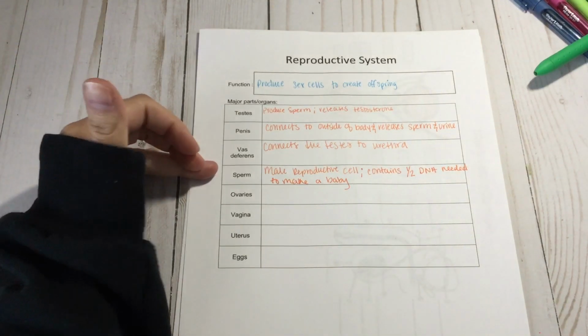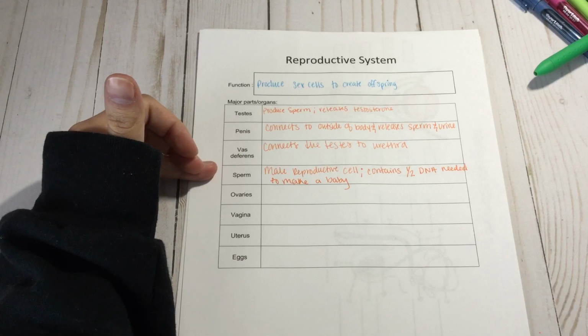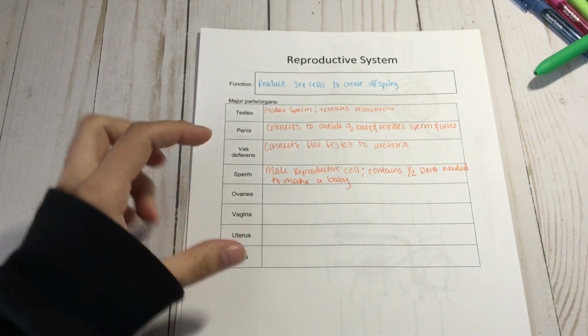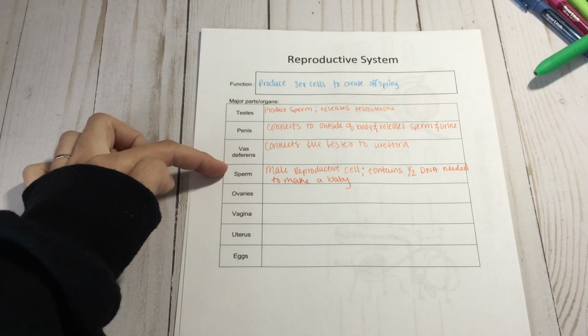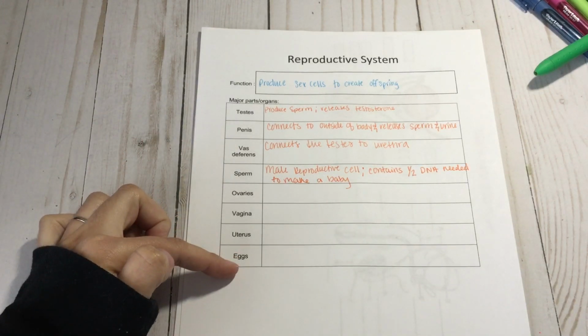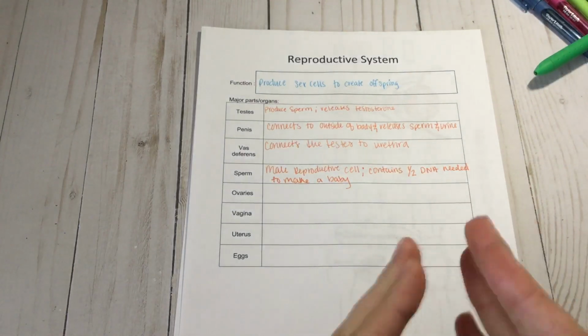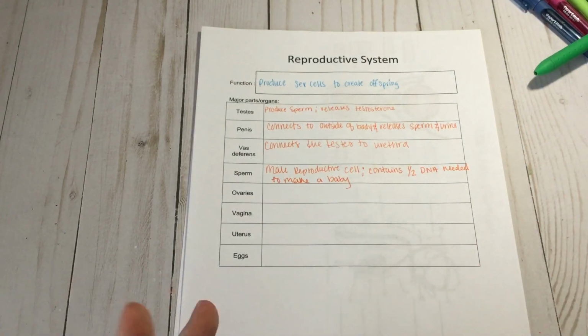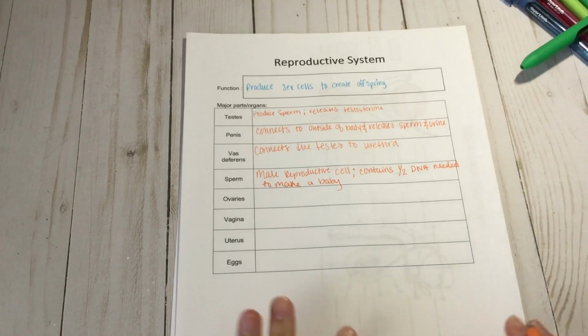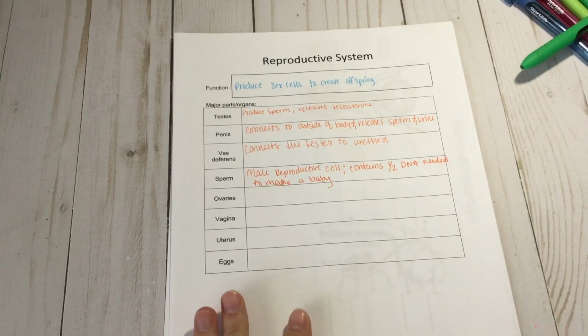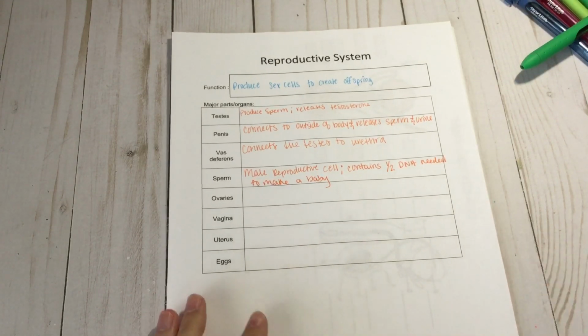So the sperm is the male reproductive cell. It will fertilize the egg. It has half the DNA needed to make a person. The egg has half the DNA needed to make a person. So when they combine into one object called a zygote, then you have a complete human cell to make a new person. There's a little bit more that goes into it, but that's the gist.